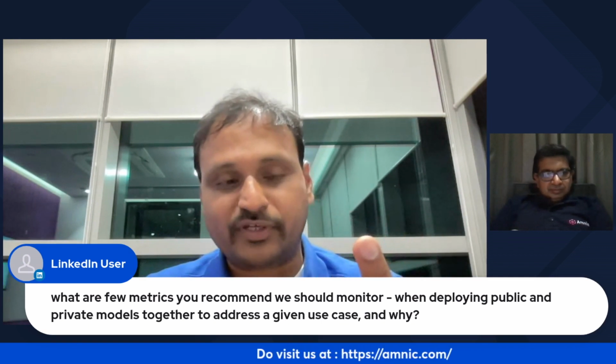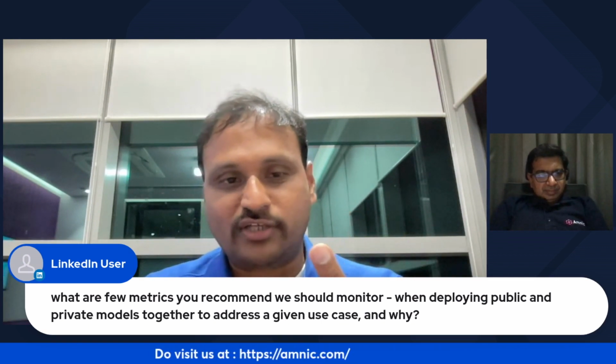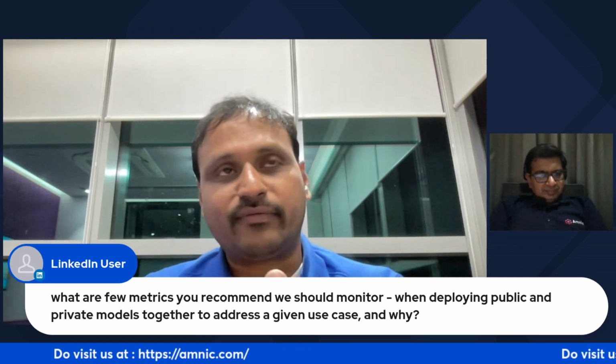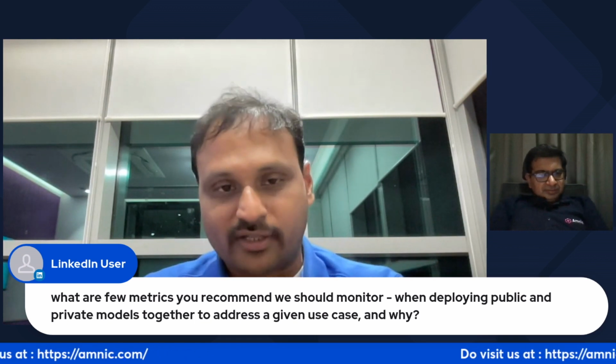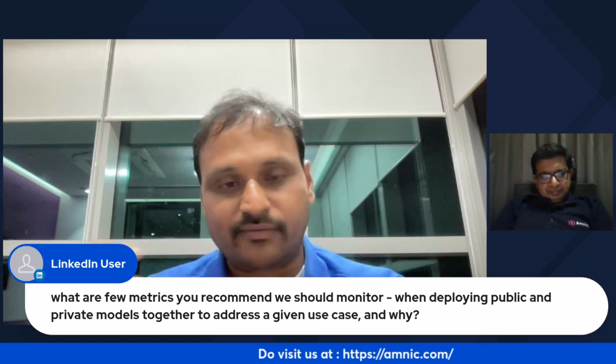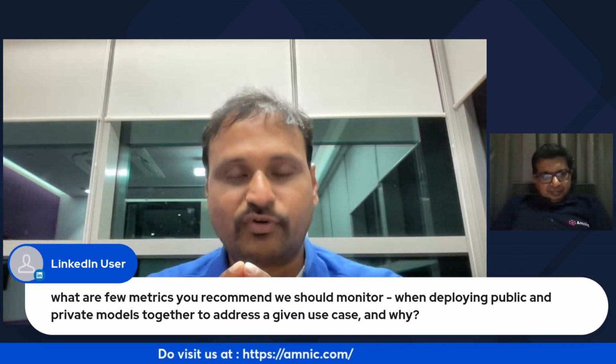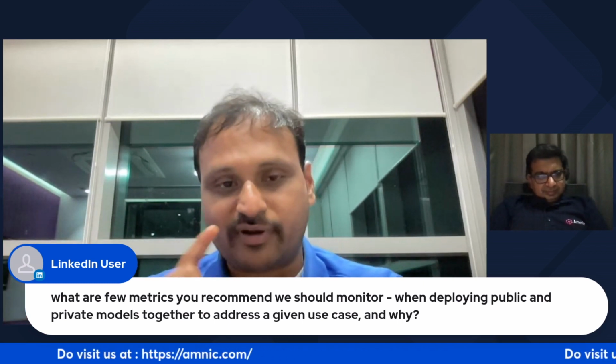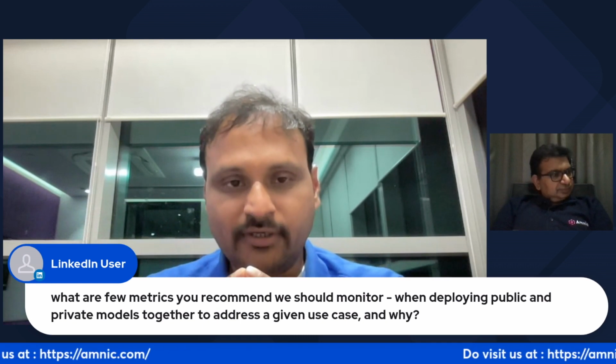So these are the three. It's a nice triangle: cost, number of tokens, and the model being used. Any one variable that you change, the outcome will automatically change, right? And then performance round trips for every prompt that is going in and coming out.